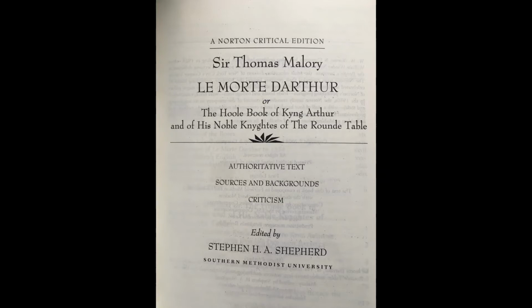Le Morte d'Arthur, The Death of Arthur, is not Malory's original title for this work. It seems likely Malory called his story The Whole Book of King Arthur and of his Noble Knights of the Round Table, that when they were wholly together, there was ever 150. William Caxton, printer of the book's first edition, changed the title to something shorter and much narrower in scope, perhaps because Arthur's death symbolizes the dissolution of the idyllic England he created.